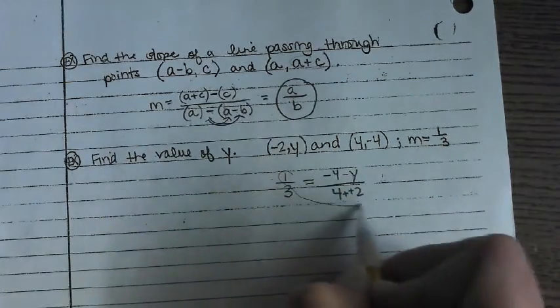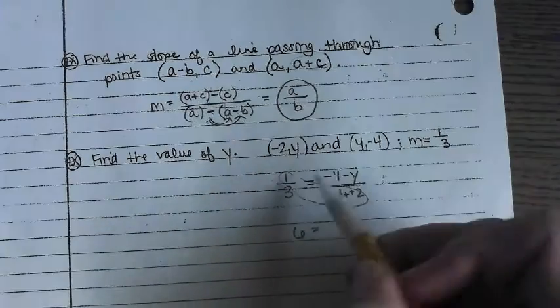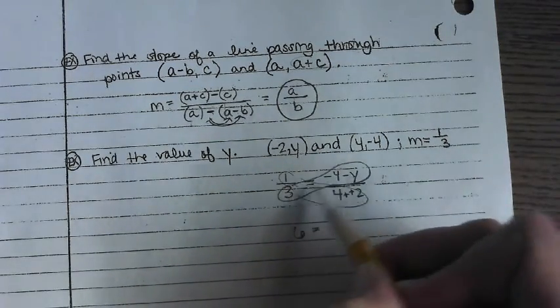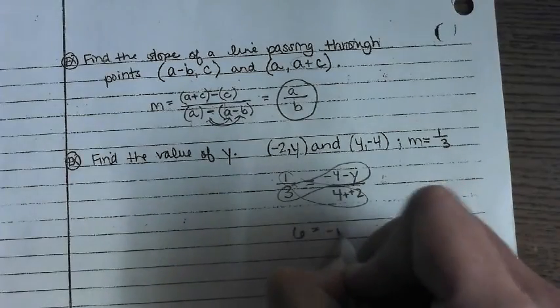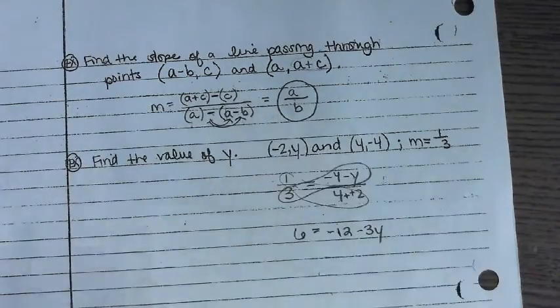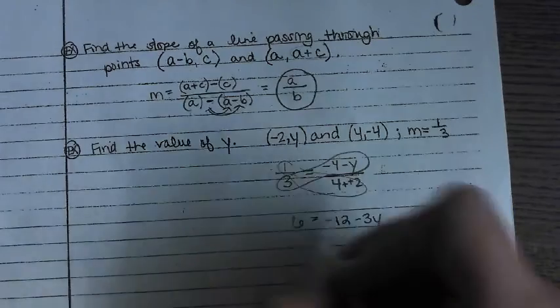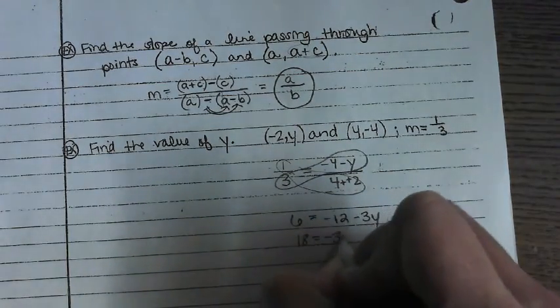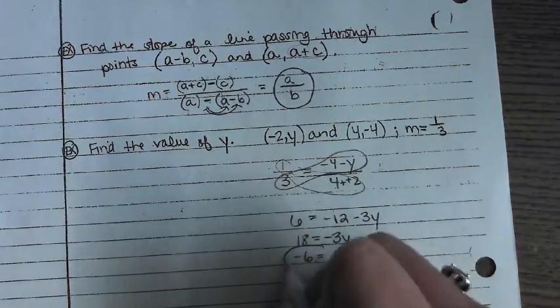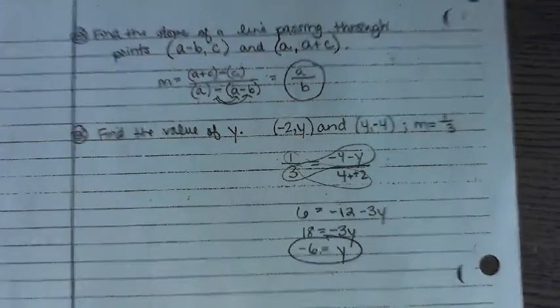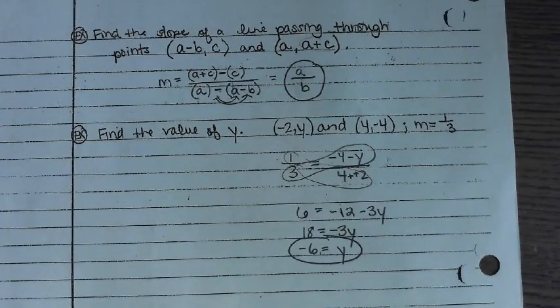So this is 1 times 6. And then when we multiply this by 3, we're going to have to distribute. It's going to be negative 12 minus 3y. And then solve. Add 12 to both sides. Divide by negative 3. Voila. Uh-oh. What are we going to do now?